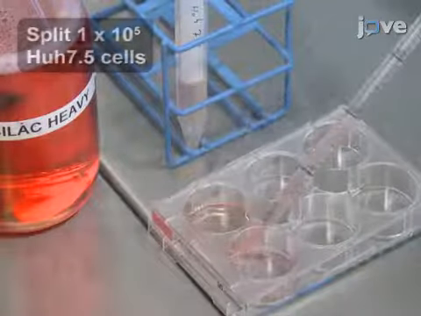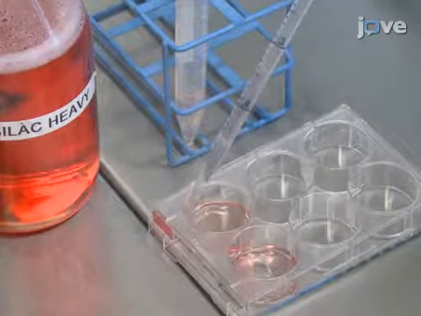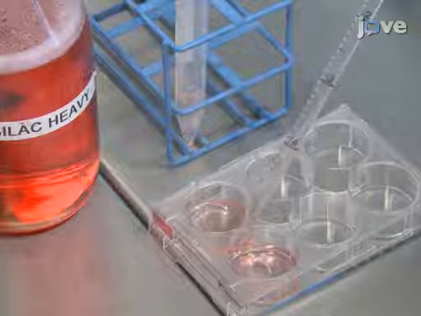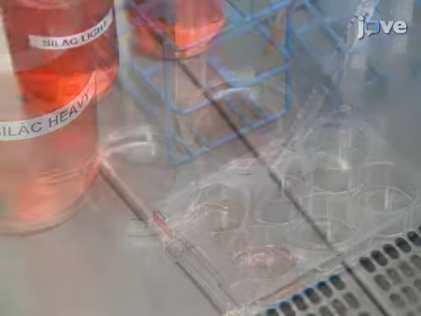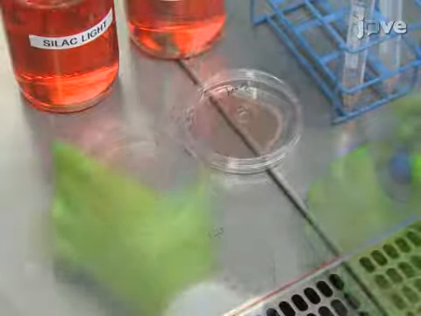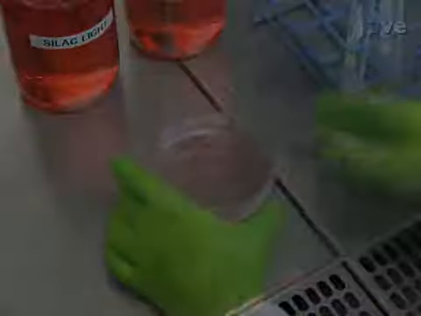Trypsinize the cells and split into 2 wells of a 6-well culture plate. One well should contain 2 milliliters of the heavy SILAC medium and the other 2 milliliters of the light SILAC medium. Culture the cells for at least 6 passages. After 6 passages, the incorporation of the heavy amino acids should be more than 95%.